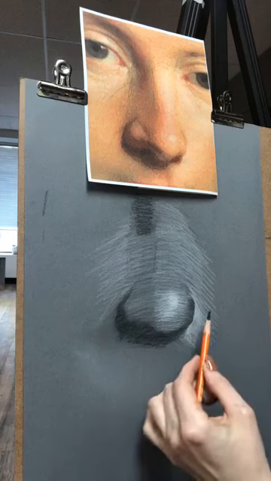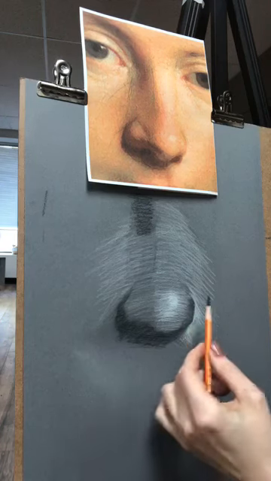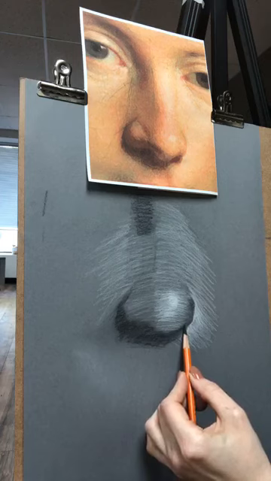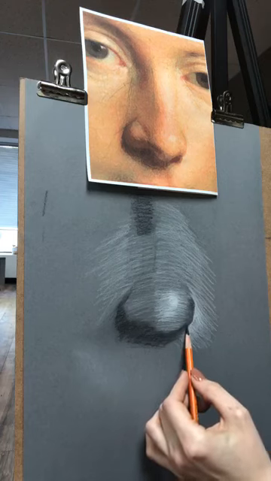I'm coming back in. Now this is a medium pencil. I was using a hard pencil up here. And I'm going to shape just the top part of the nostril.